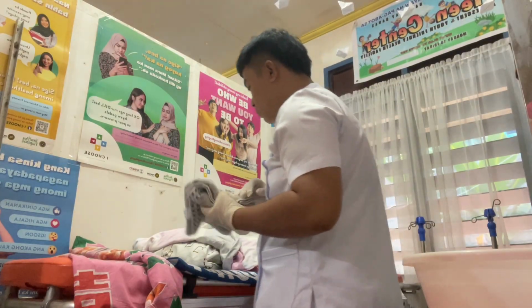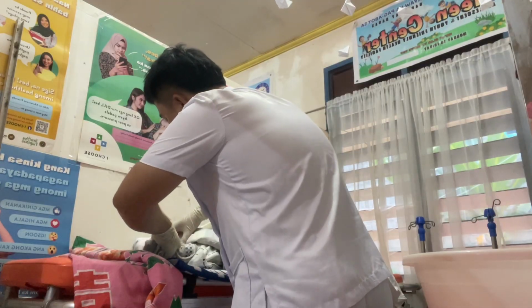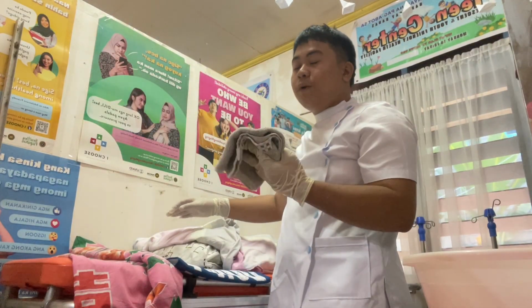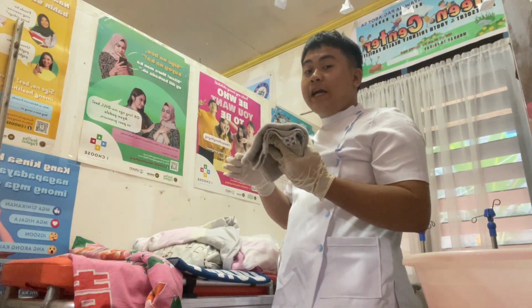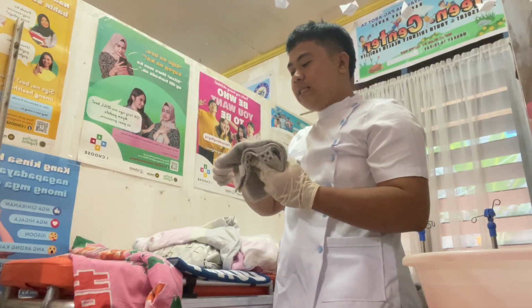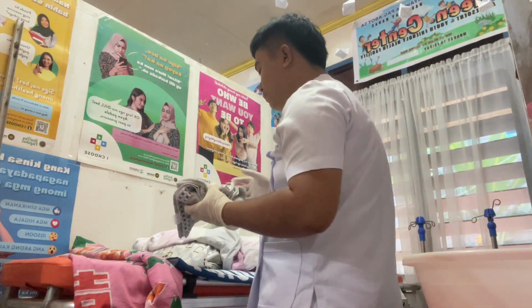So, spread na to, ma'am. Dali ka sa side. And then we have to expose it again to expose the fourth layer, and then do the same procedure with the other side of the labia minora. So this allows each side of the labia minora to get cleaned properly.